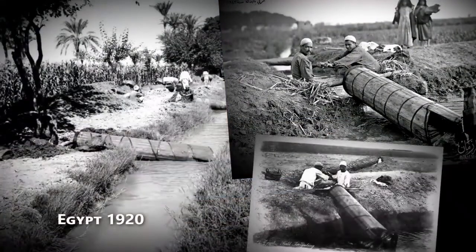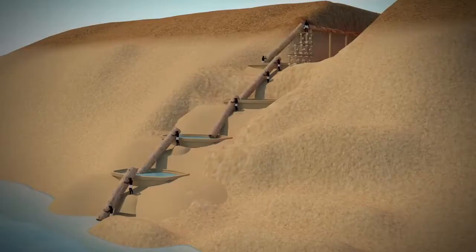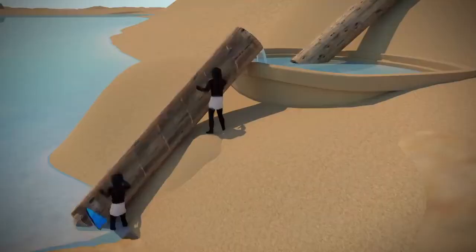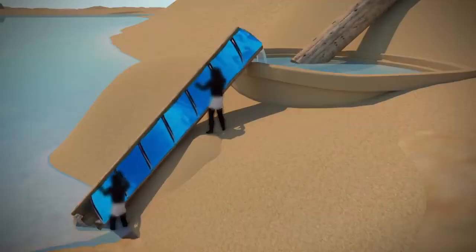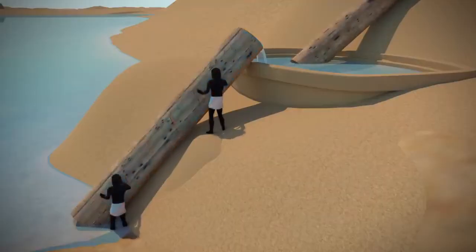The Egyptians invented the screw pump, or so-called Archimedes screw. Some historians believe that this method was known in Babylon, 400 years before Archimedes. It was known thousands of years earlier by the Egyptians.